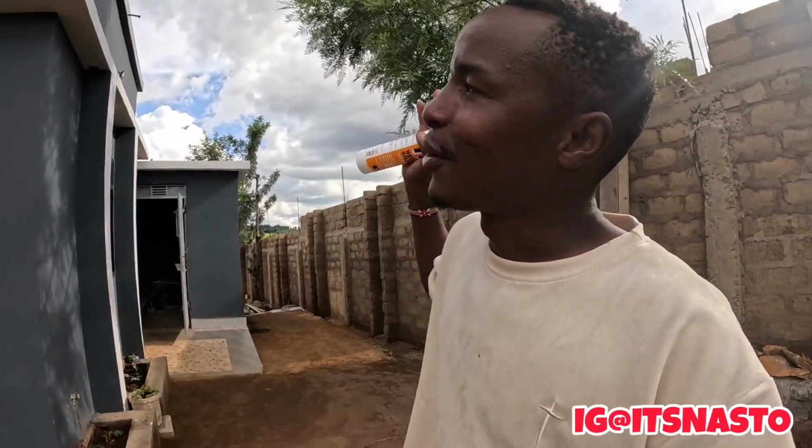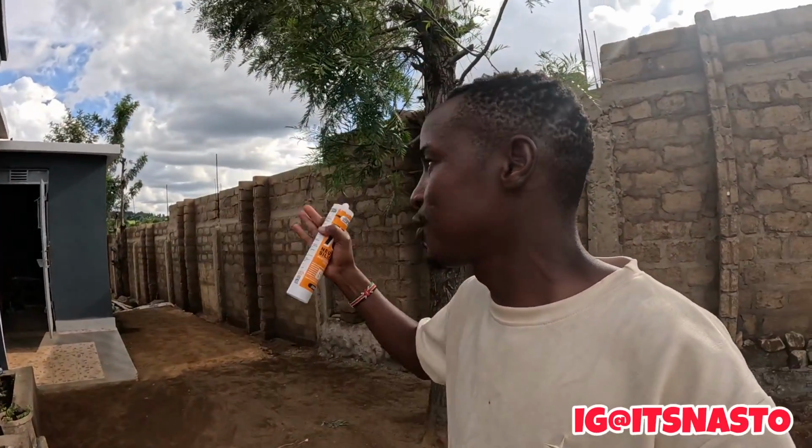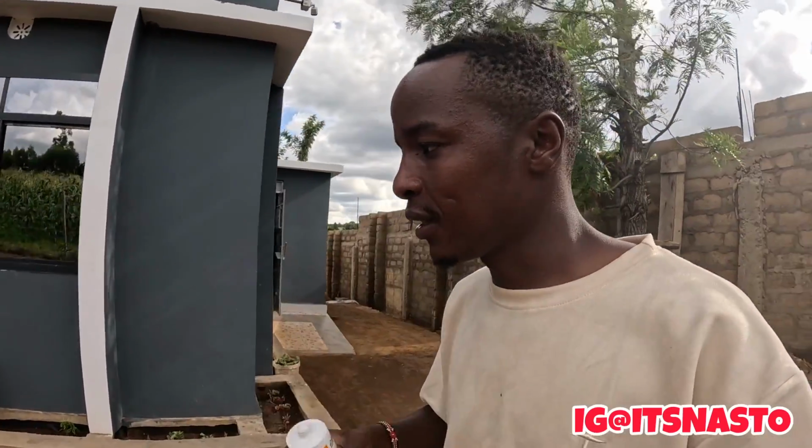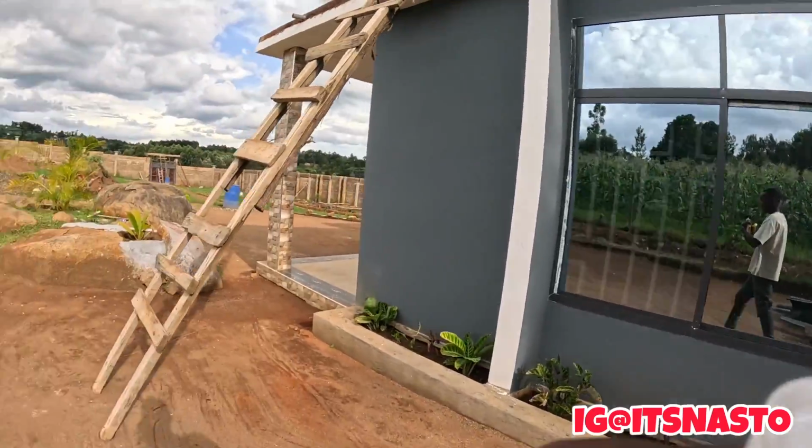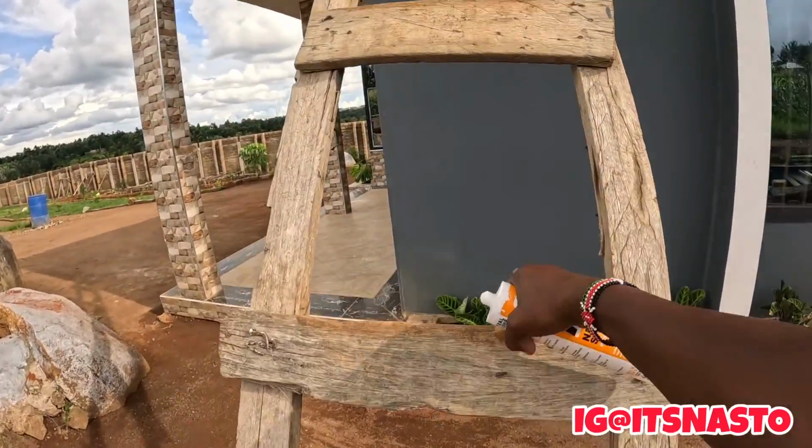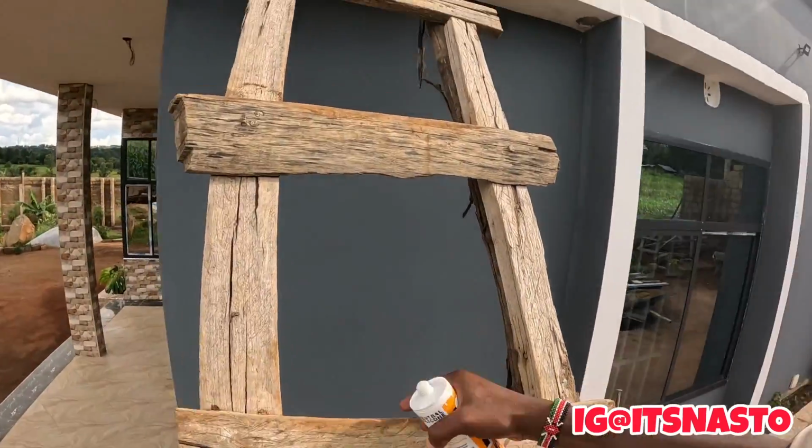He will be sending me another very strong glue that we are going to use in the whole house. But before that glue arrives in the village here, because it's coming from the city, at least we have to use this one in covering the house. Let me take you upstairs, so that maybe one day if you're building, you don't make the same mistakes that maybe Nasto did.